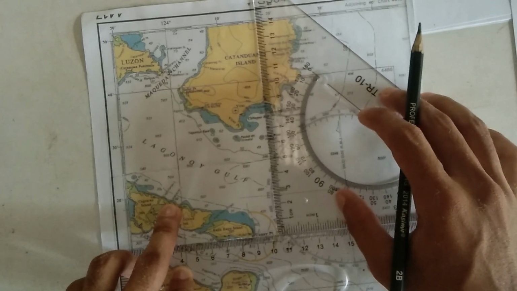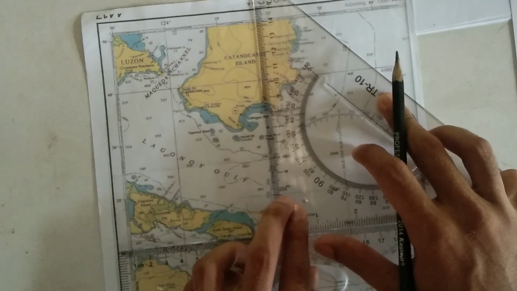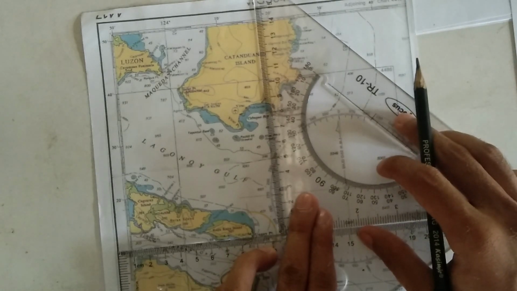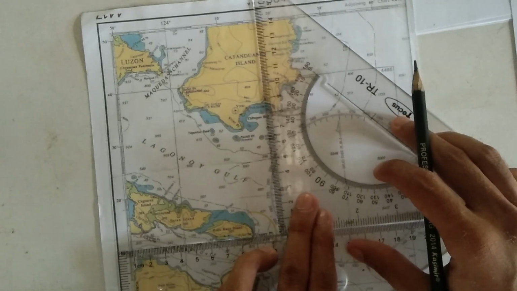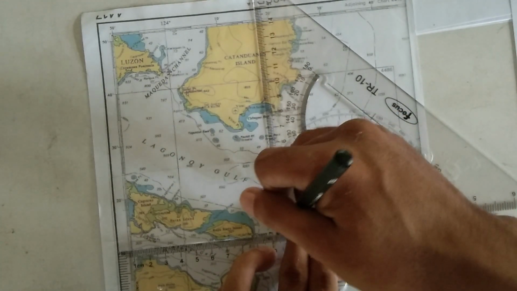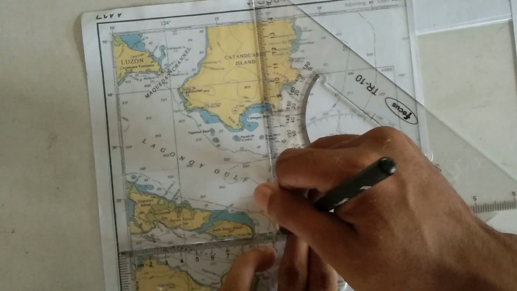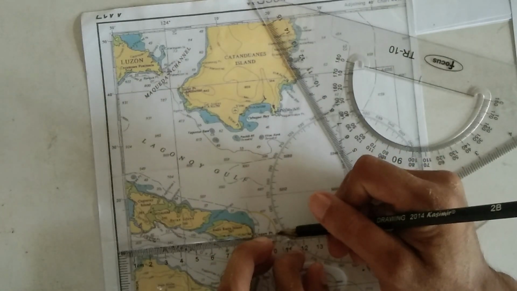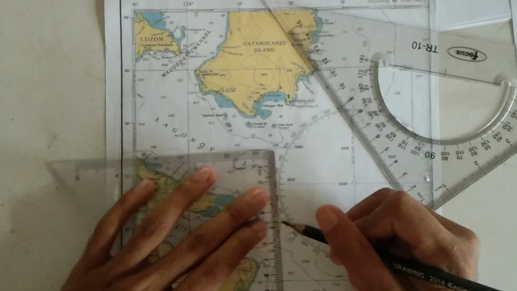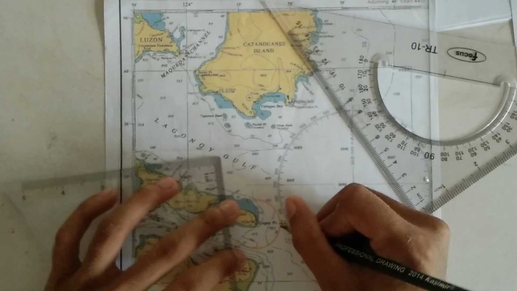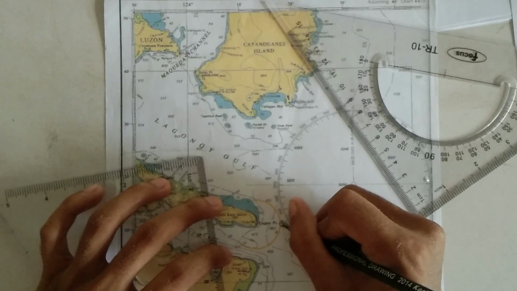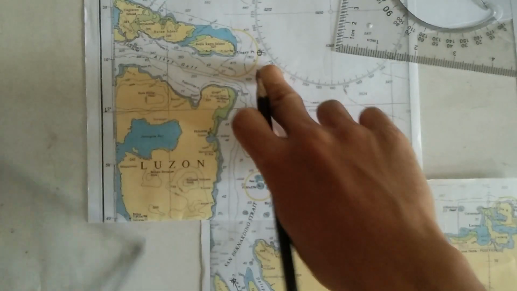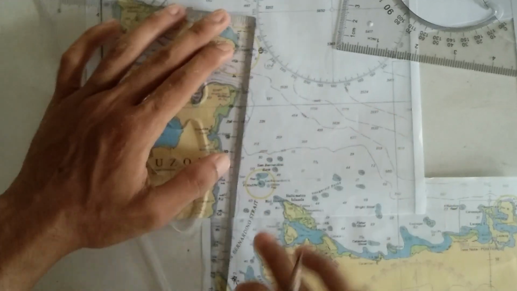So this one. Then this will be the part. So from this point to this point we have to connect that one.